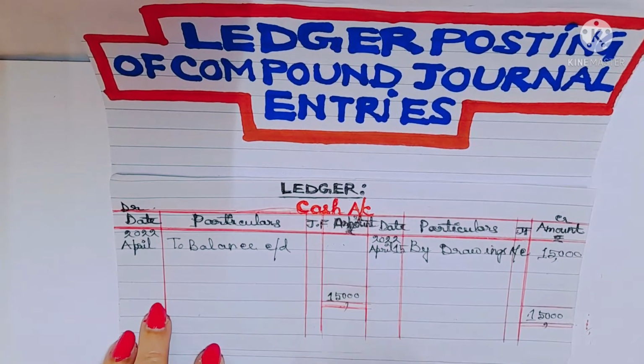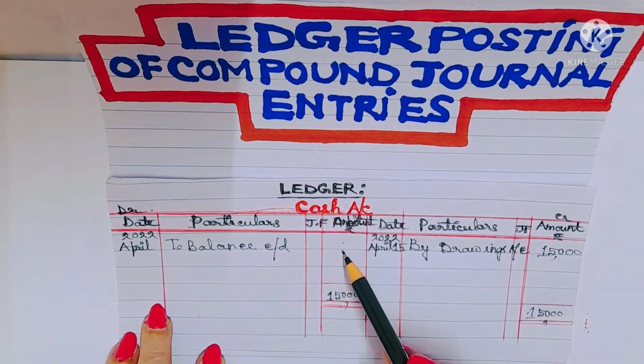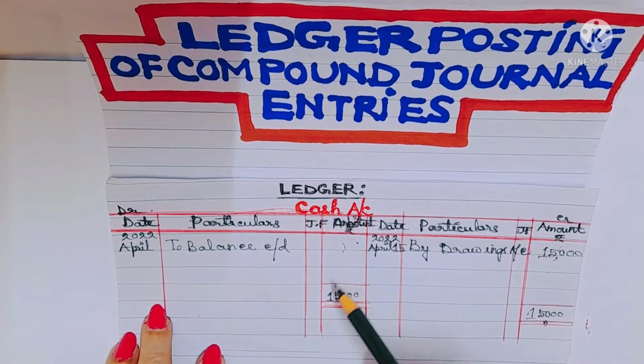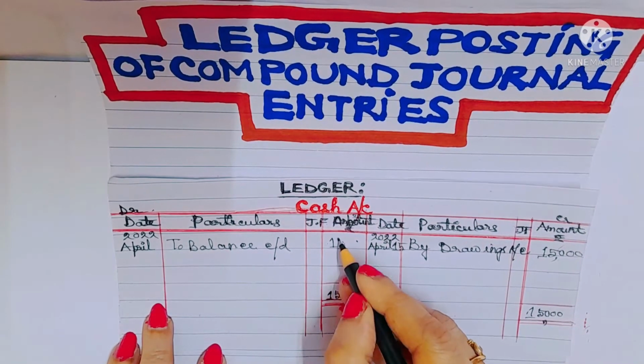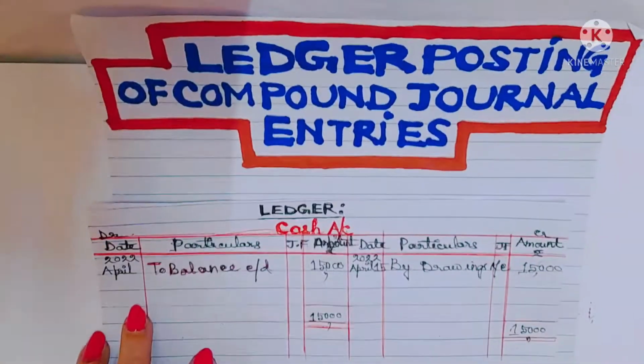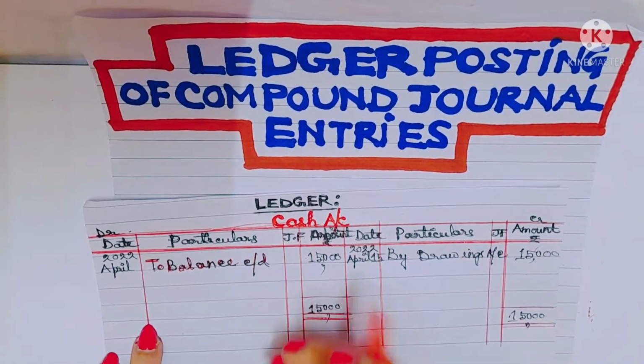And what is the difference? Nothing has been written, which means 0. So the total is 15,000 credits and minus 0. So it will give you 15,000. Understood? So we have written to balance CD.